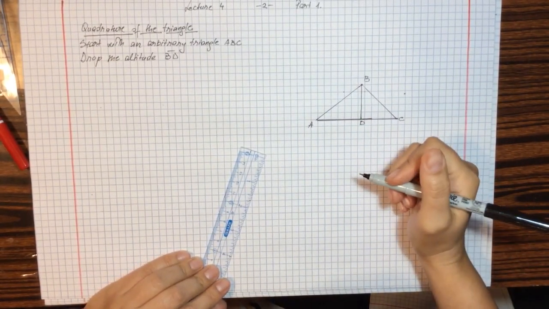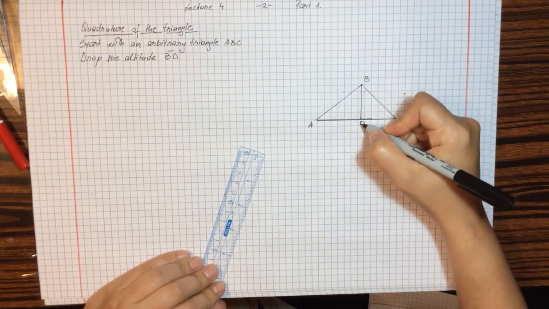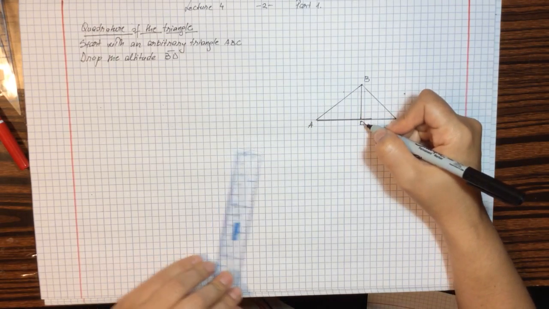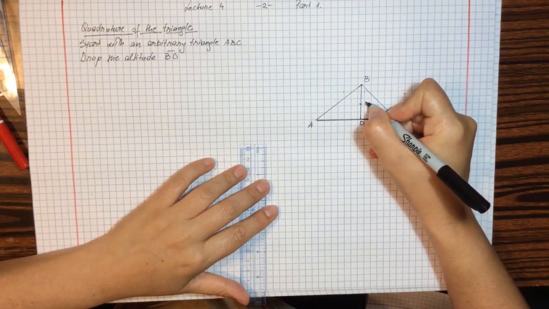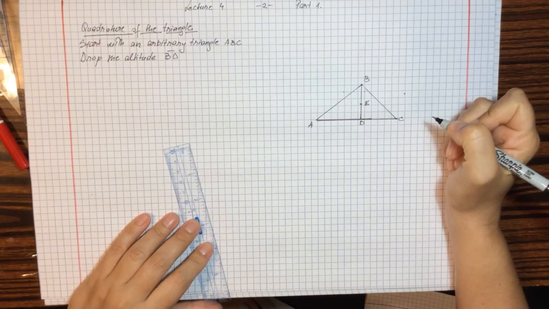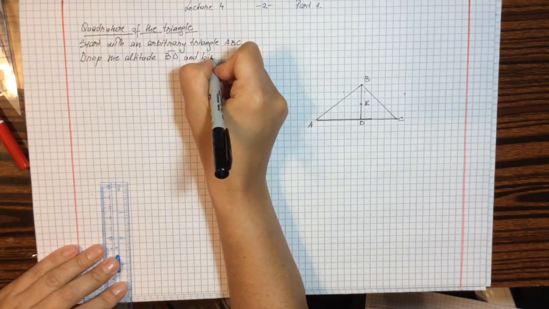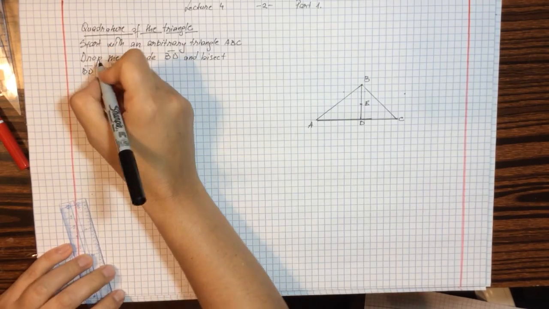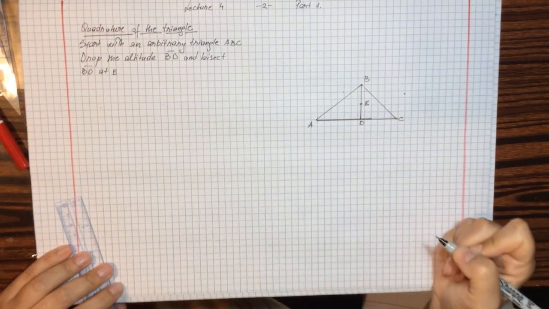Just like I told you from the first slide, using the compass, it is possible to bisect the segment BD. So let's say this is the middle, and I will mark that by E. So that's the middle point.